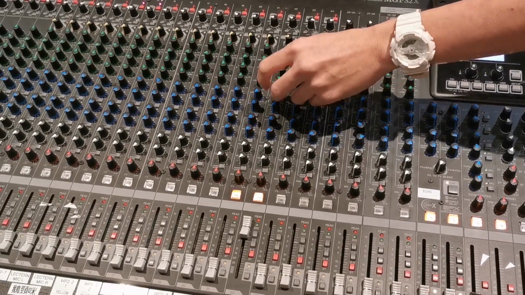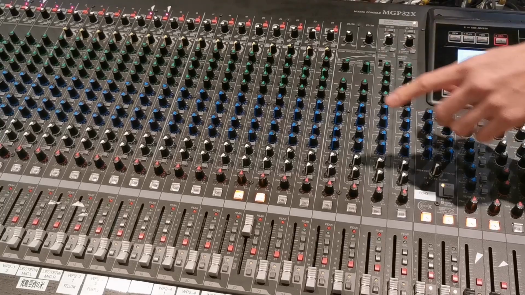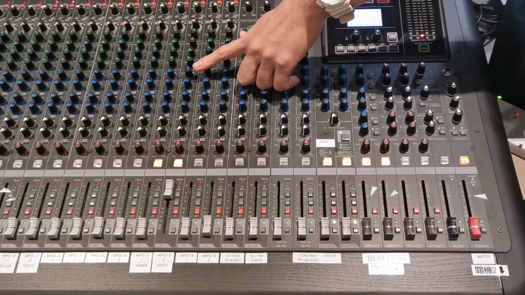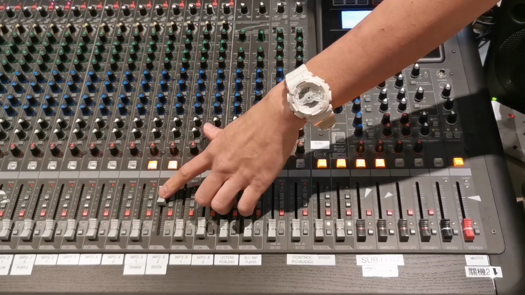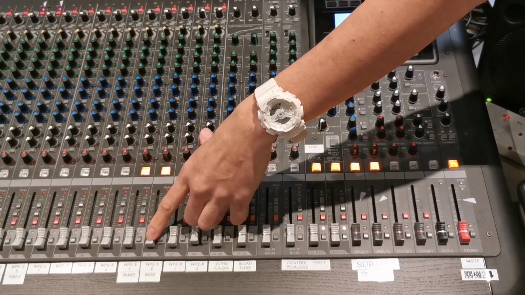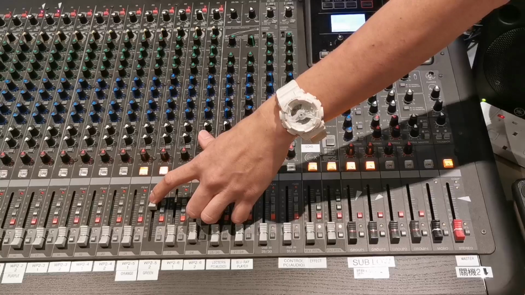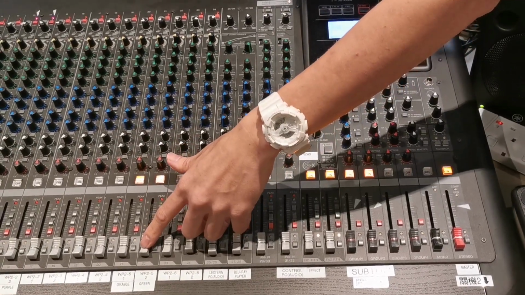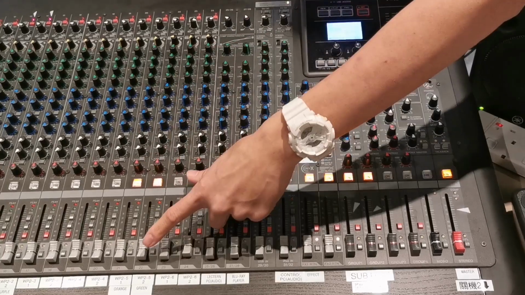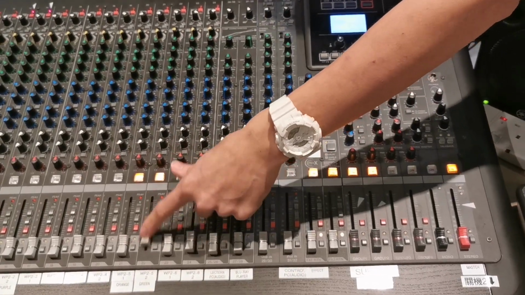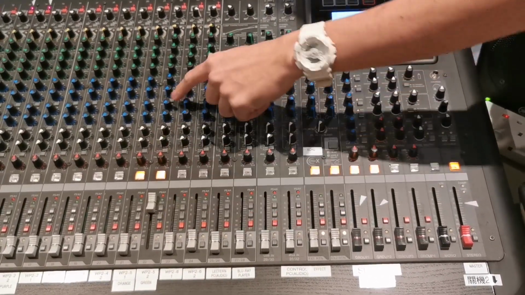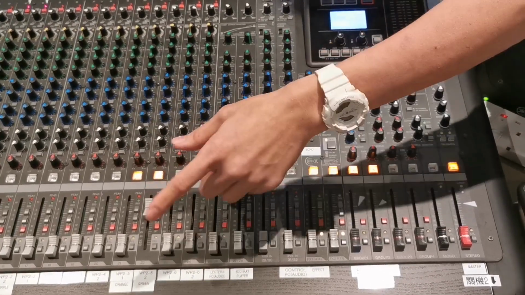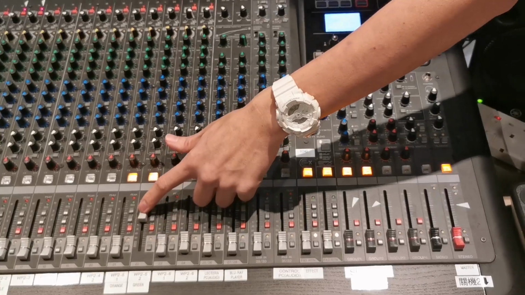I think so. Let's try. So now I just bring down the... You only hear from the monitor speaker, right? So now if I bring this down, does it affect? You can't hear anything. So if I bring it up, you can hear. If I press pre, can you still hear? Yeah. So pre means that this one doesn't affect. But when I don't do this, it means post. Post means that what I change here will affect.